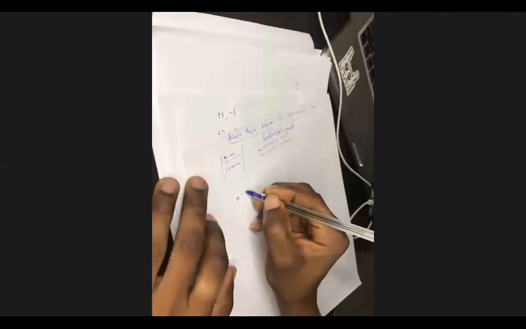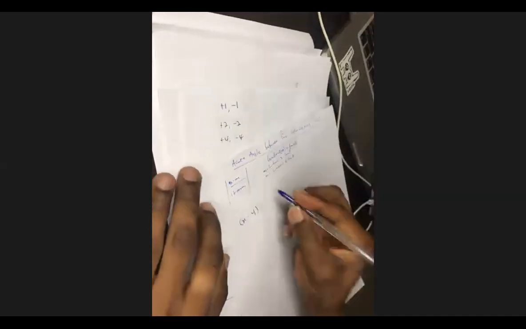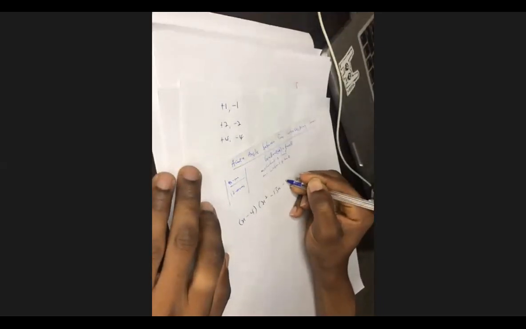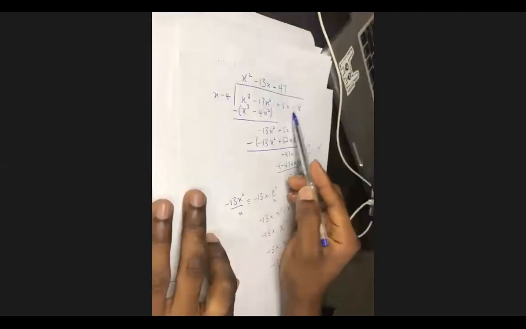So this is what it's going to be. x minus 4 in a bracket, and then you have x squared minus 13x minus 47. So when you multiply this and that, you should be able to get the cubic function. Do you get it?